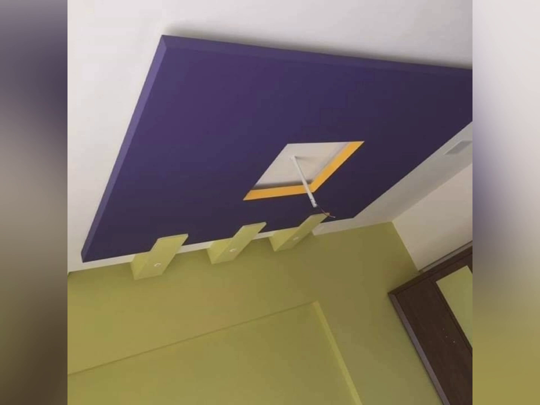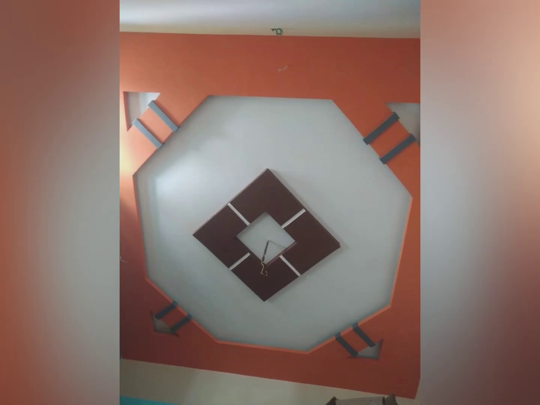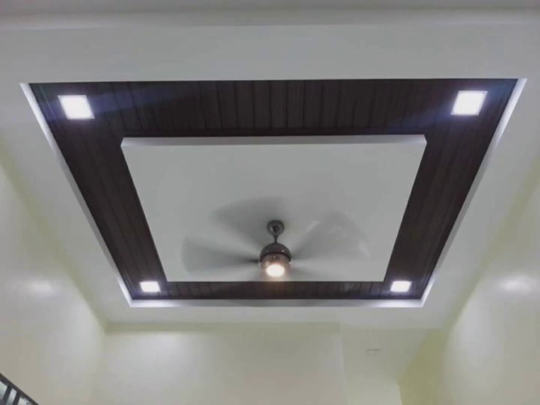So friends, I hope this video will help you make beautiful false ceiling designs for your home, and that this video has helped you know what will be the price for installing the POP false ceiling.